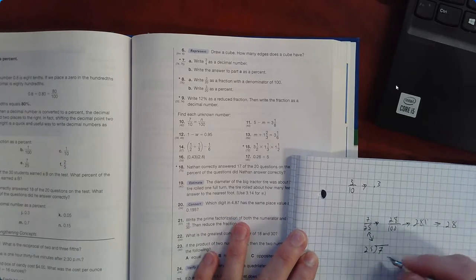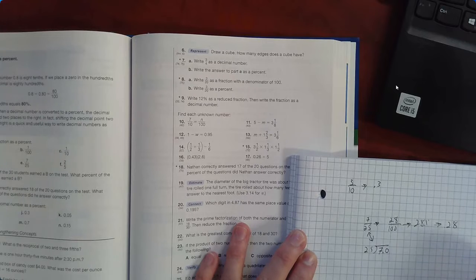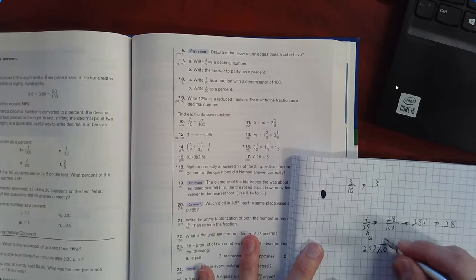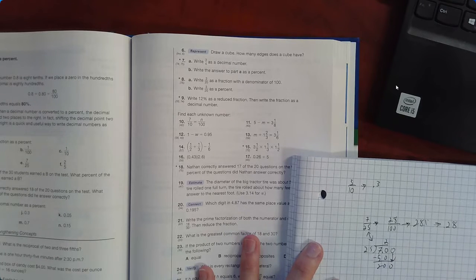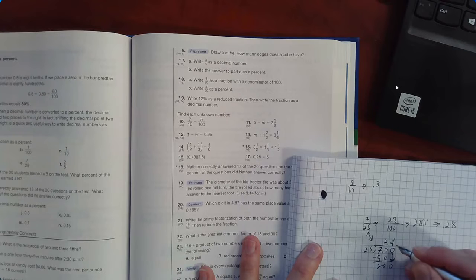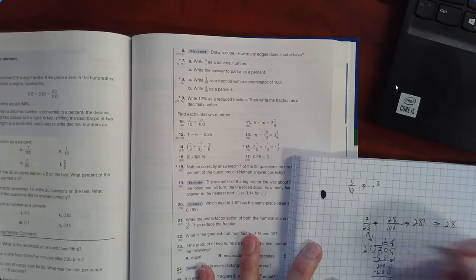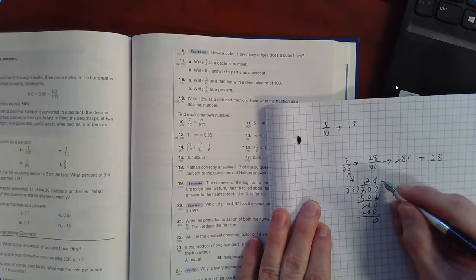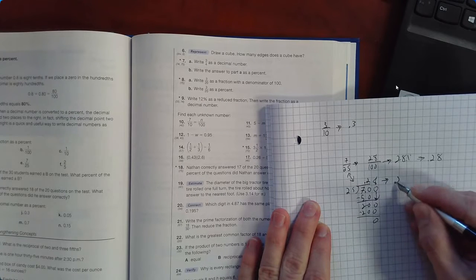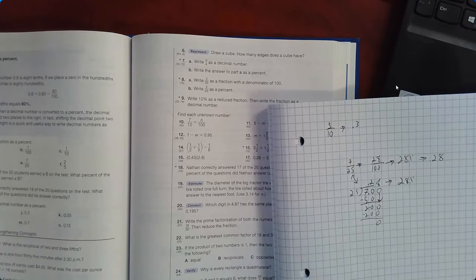I drop a point here. 25 goes into 70 2 times, 50, 20 left over. Drop another 0. 25 goes into 200 8 times. 8 times 25 is 200, 0. I bring my decimal point up. 0.28. Same deal. Now that it's a decimal, I can turn it into 28% easy.